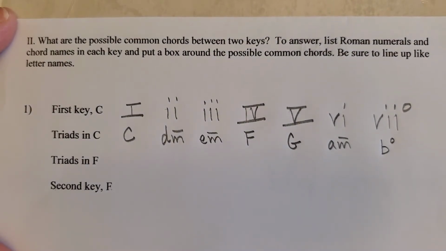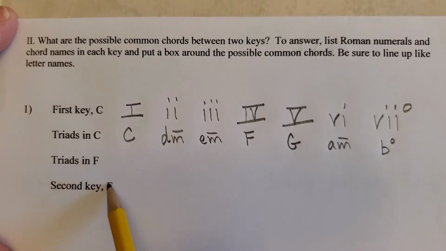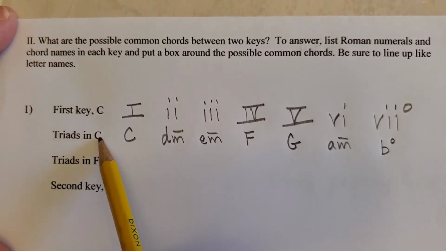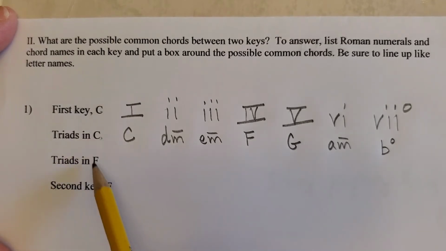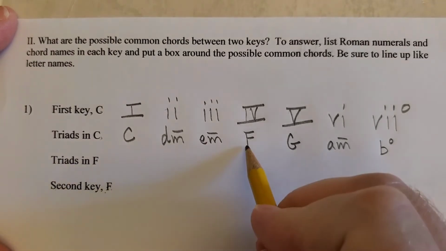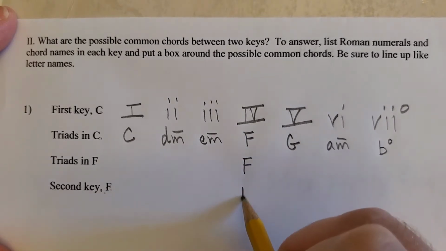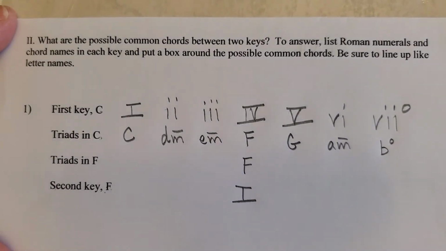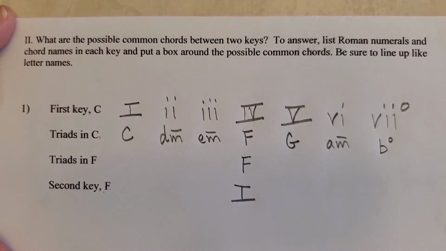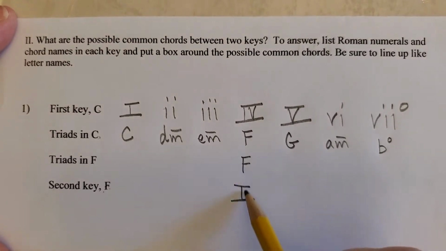Okay, now the trick to it is that you want to make sure that you're lining up alike letter names. So if you're in the key of F after moving from the key of C, so you're starting in the key of C, that's a tonic key, and you're modulating to the key of F. So if you're going to the key of F, you want to make sure that you start here with your 1, because you're going to line up the same letter names, okay? So in the key of F, 1 is F.